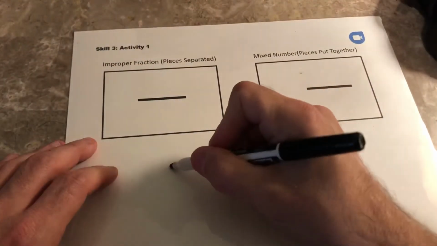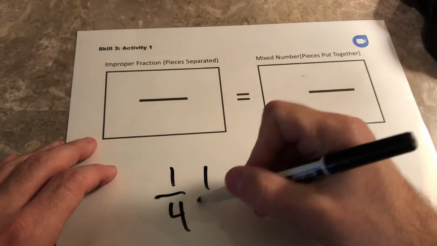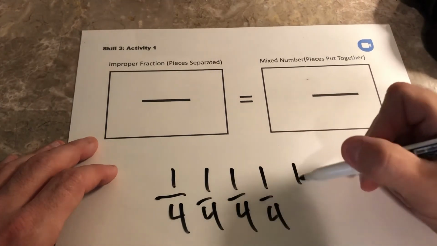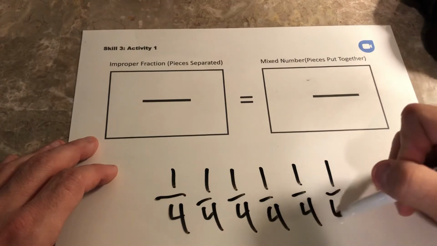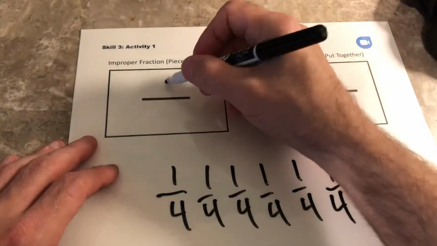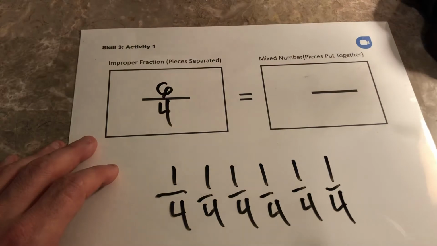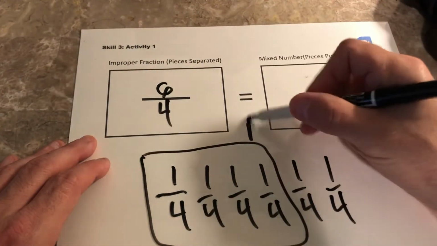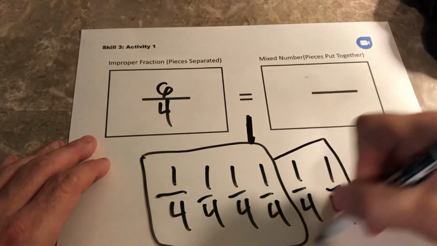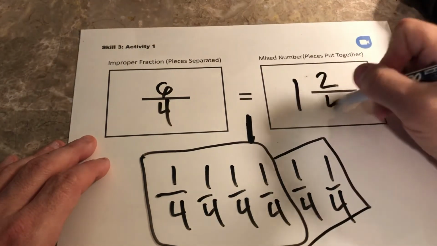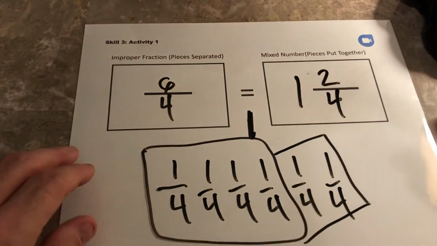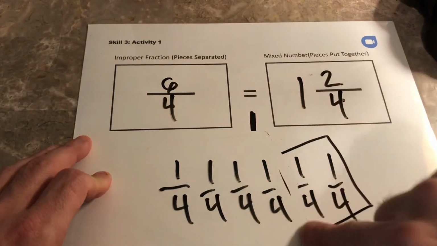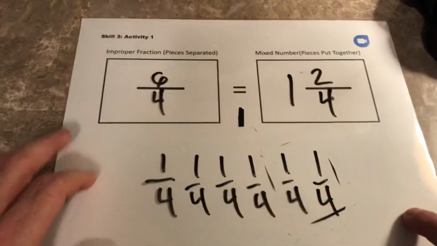You could do, okay, 1/4, 1/4, 1/4, 1/4, 1/4, 1/4, right? And say, okay, how many fourths do we have? We have 6/4, and say, what I want you to do is group the wholes. So here we go. We've grouped it because we know that 4/4 is a whole. So that's our whole right there. And then our leftover parts is our 2/4. So 1 and 2/4. And again, if you want to put it back into an improper fraction, just erase the groupings and it goes back into its original form of 1/4s.